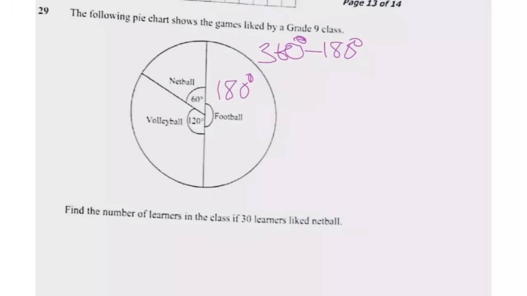However, when you come to the actual question, which is down below here, which is find the number of learners in the class if 30 learners liked netball. So we find the number of learners in the class if 30 learners, who are represented by 60 degrees, liked netball. How many learners are in the class? Okay, so with that information on the screen, we can say that 30 learners is equal to 60 degrees. That is the portion of the pie chart the 30 learners occupied, that is 60 degrees.